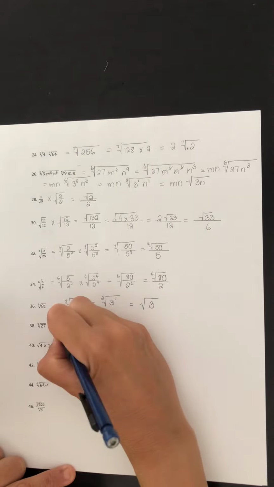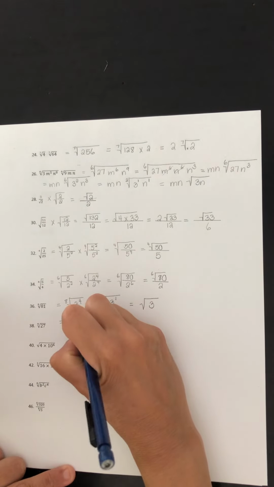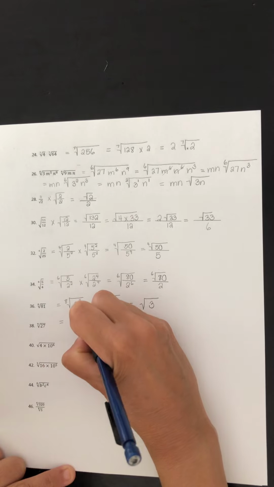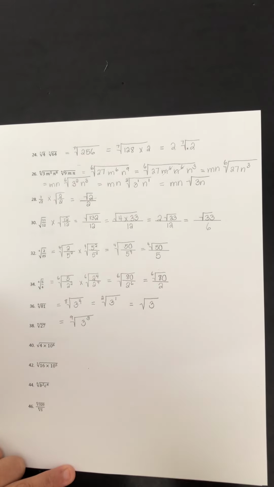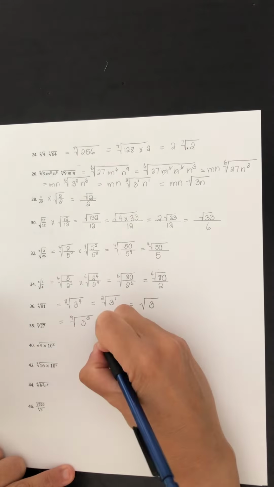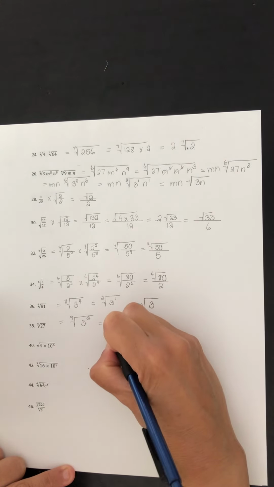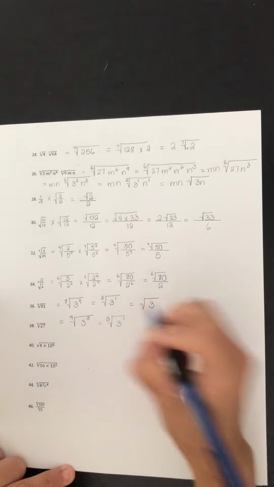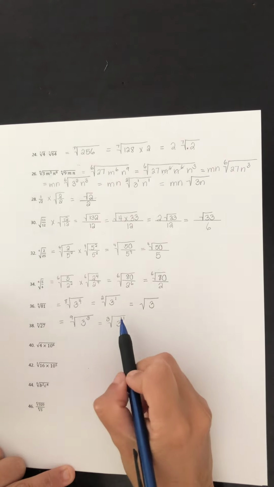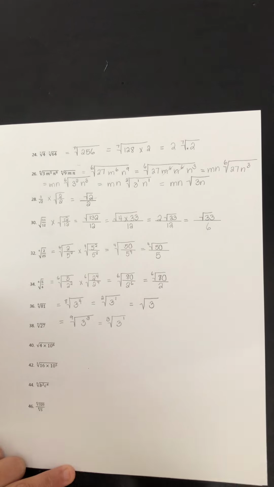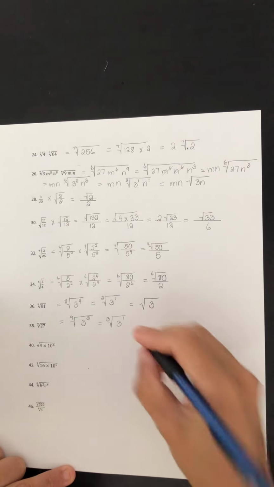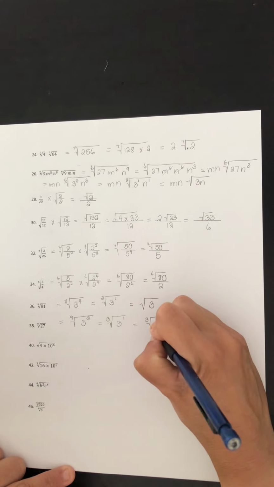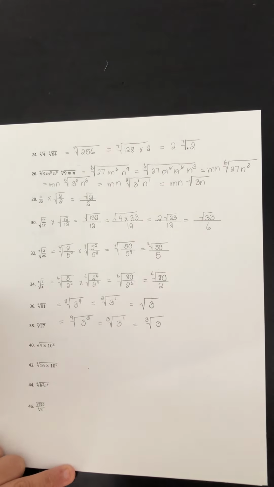Okay, here's another one. So 27 is 3 cubed. So this is the same as 3 to the 3/9. And 3 to the 3/9 is the same as 3 to the 1/3. So we change 3 over 9 to 1 over 3. We've reduced the fraction, and this leads to a reduced index. So cube root 3 is the answer to 38.